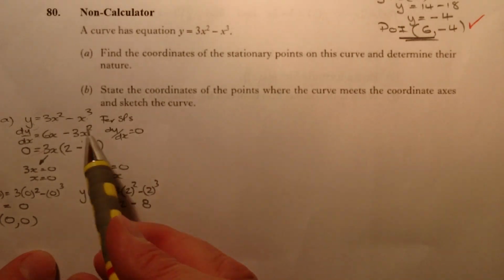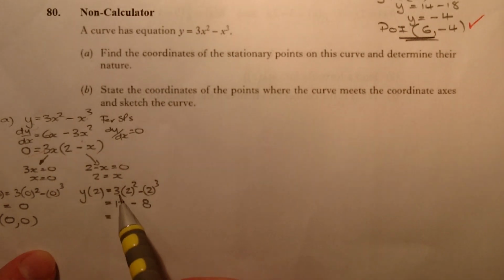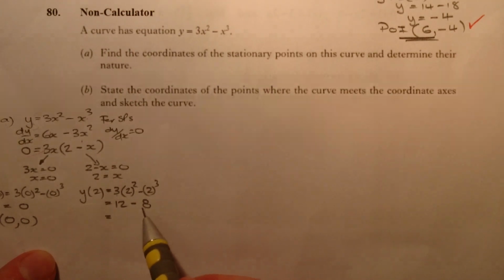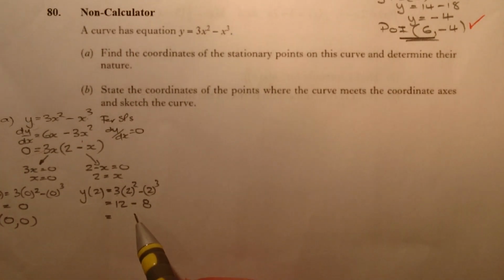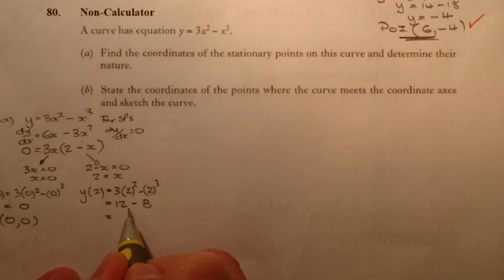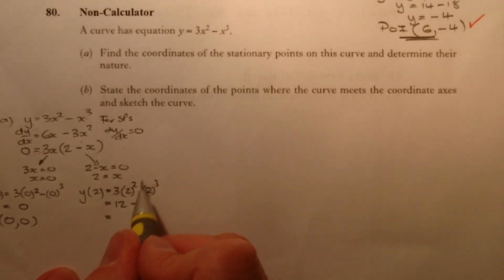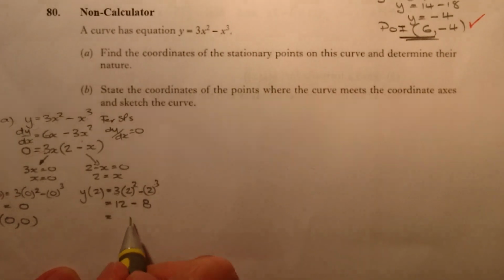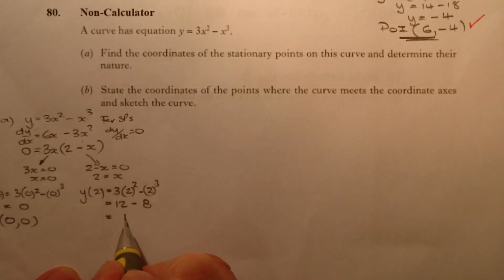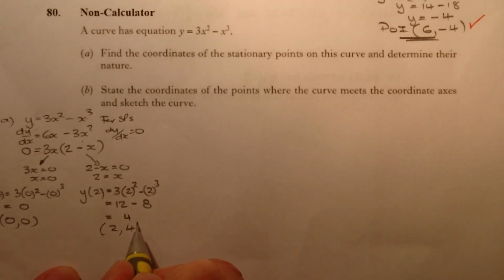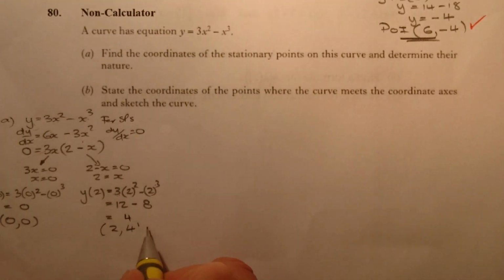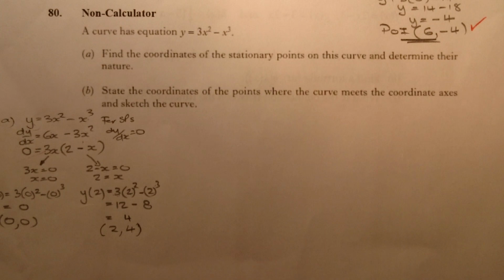Let's see if I got that right. It's 3 times 2 squared, so that would be my y coordinate of the stationary point. Just checking, 4 times 3 is 12, minus 8 gives me 4. So the value here is 2, 4, and that's my stationary point.